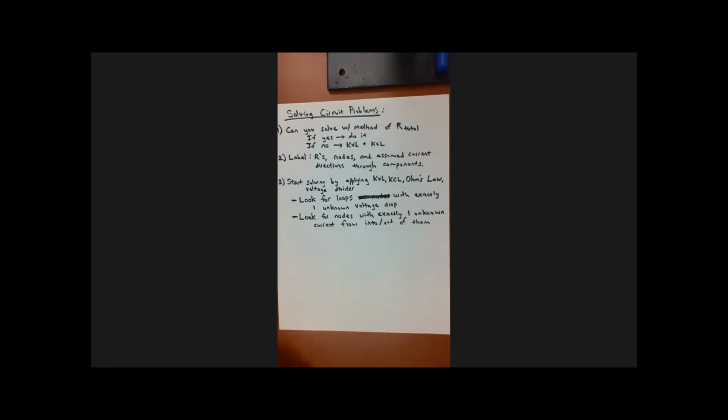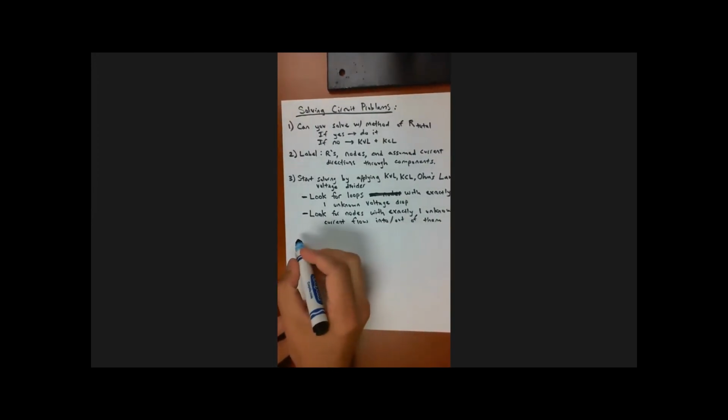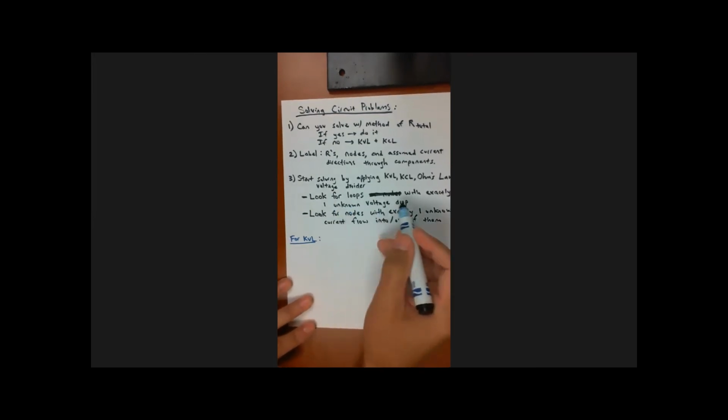All right, so let's talk more about how we're going to write these equations. I don't know where my black marker went. It's buried under one of my papers over here. So for KVL, we're looking for loops that have exactly one unknown voltage drop.